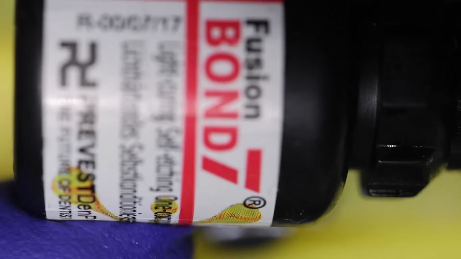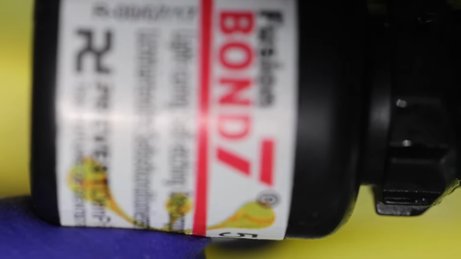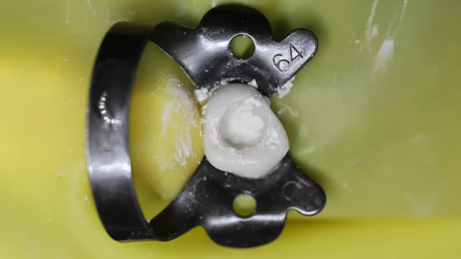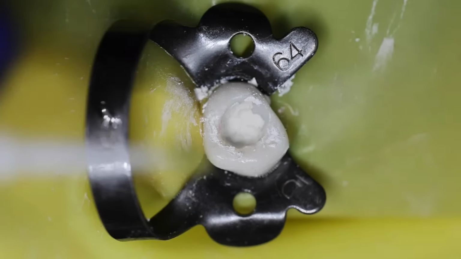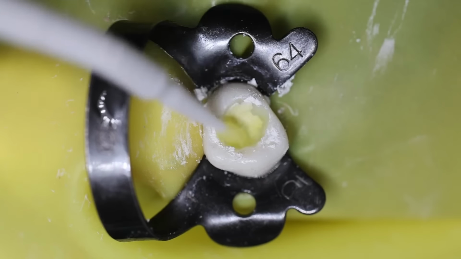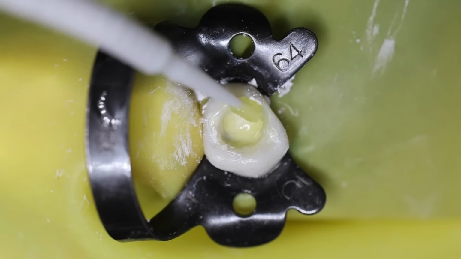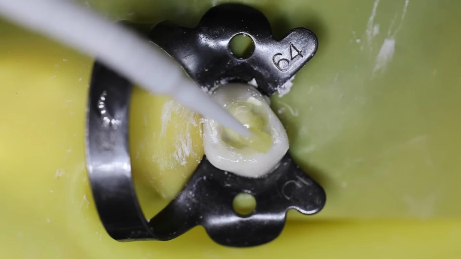Over here we are using this light curing self-etching one component system, that is it is self-etching, so we don't require any etching in this case. So this is after setting of the MTA, don't use before, you have to do it after the second setting.